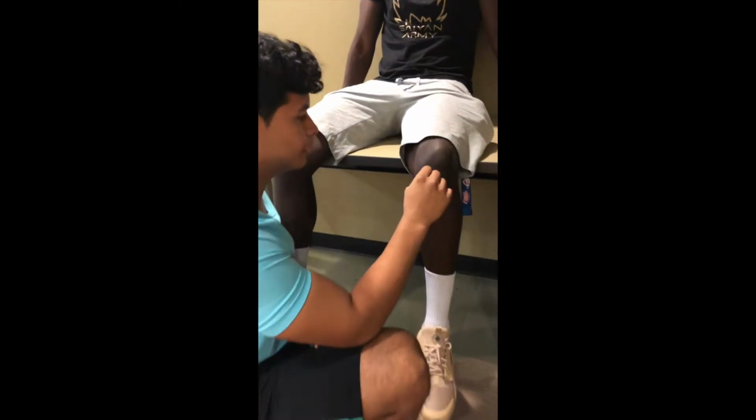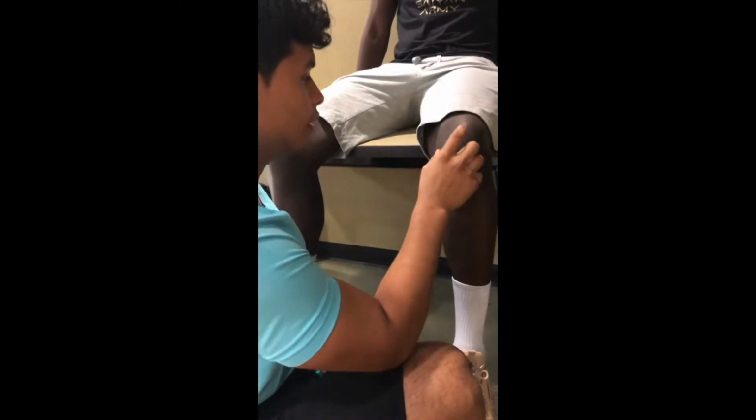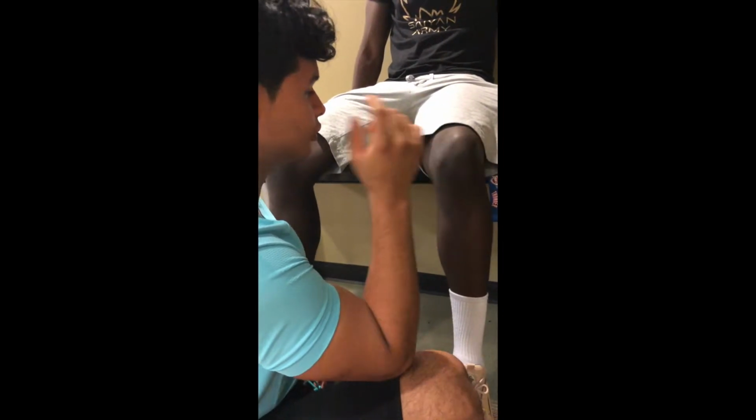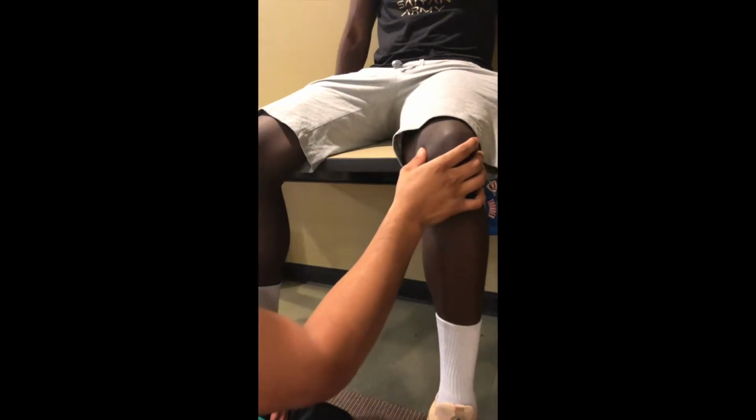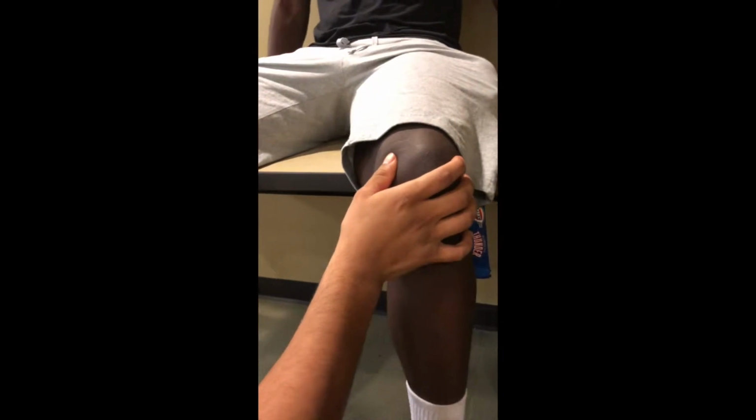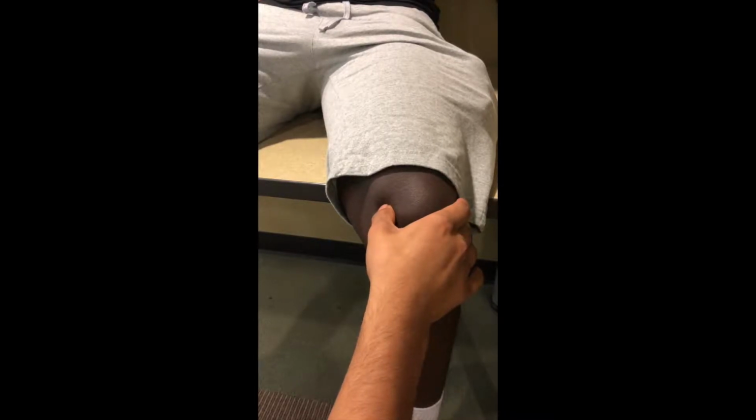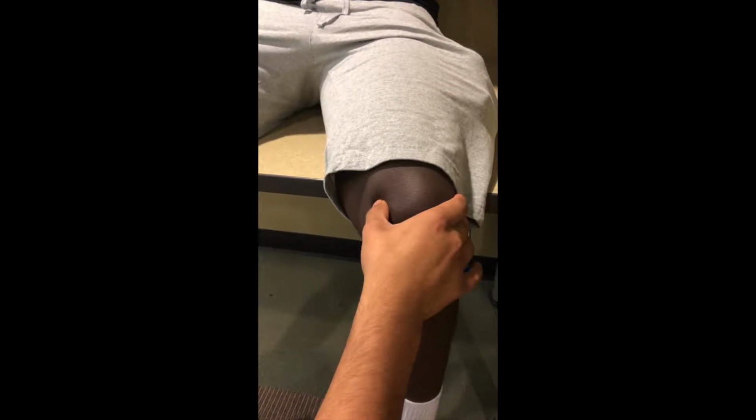The next palpation, we're going to look at the adductor tubercle. By locating the medial epicondyle, we're going to go superiorly, and you're going to feel the femur flatten out where the soft tissue is, and that's where you can feel a bony prominence that's going to be really small. That's the adductor tubercle.